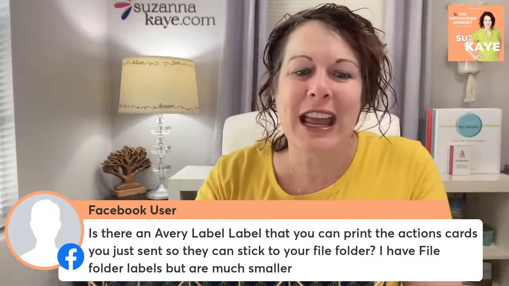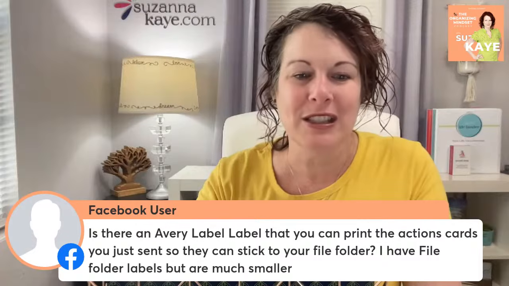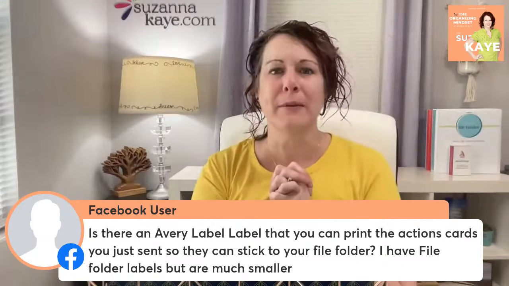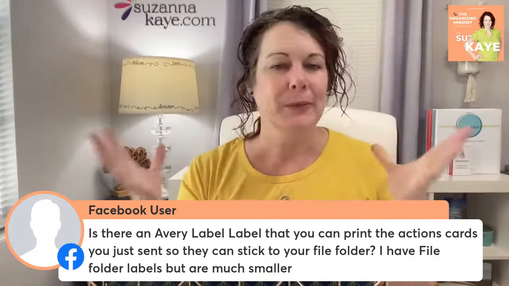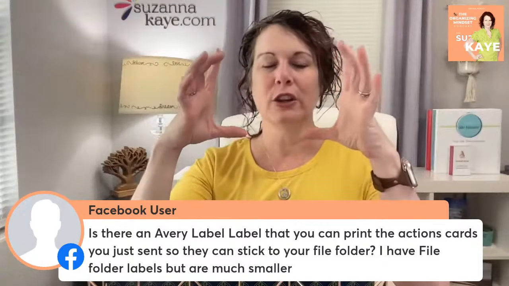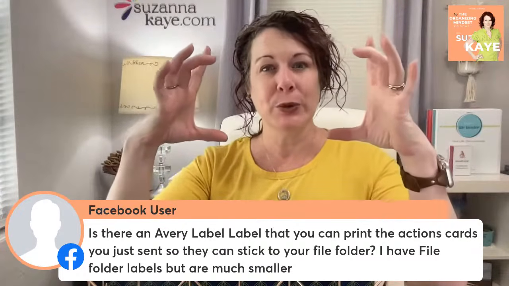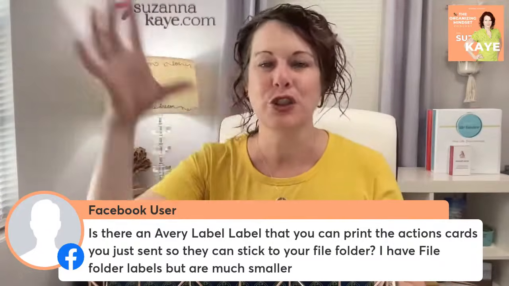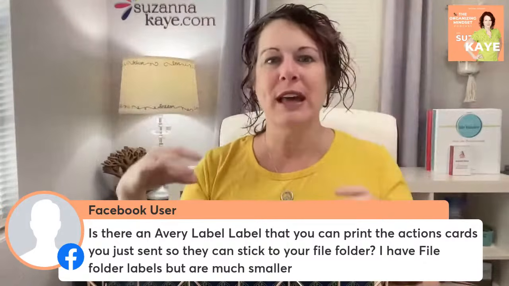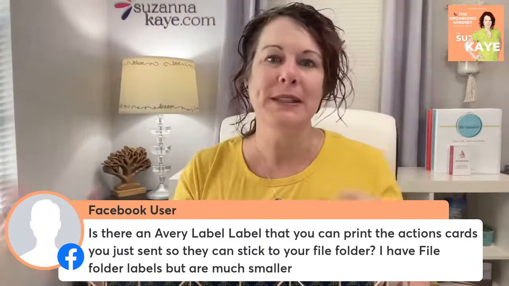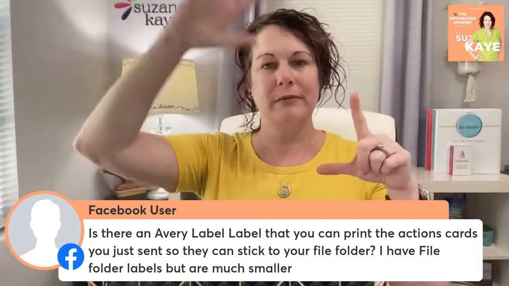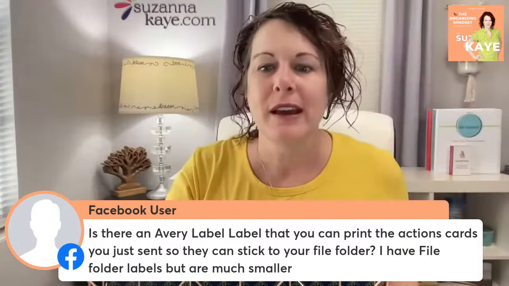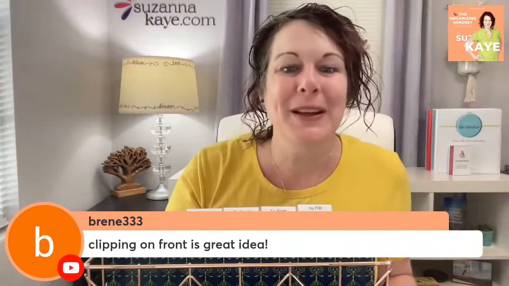On Facebook, they ask, is there an Avery label that you can print the action cards you just sent so they can stick to your file folder? I have file folder labels, but they're much smaller. There are labels. I'm pretty sure Avery makes them, but they're generally the large labels, like postage labels that you would use to print out those full prepaid postage things. You should be able to move those onto that type of label. Or you can always get just the full sheet of label paper. They sell label paper where it's not pre-cut into individual labels, but one whole sheet, and you can even cut them yourself. So good question. Renee says, clipping on the front is a great idea.